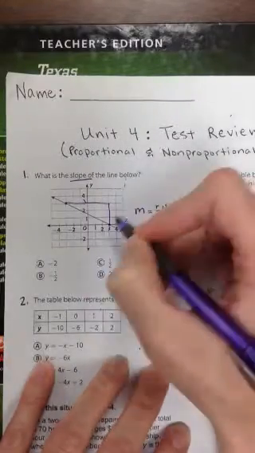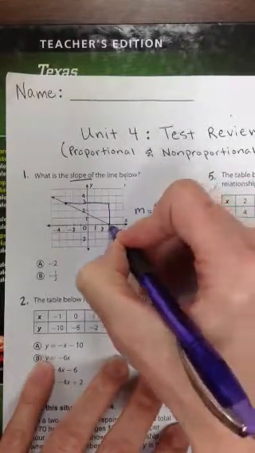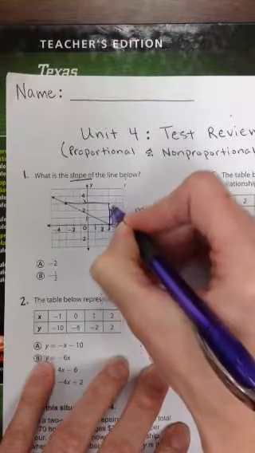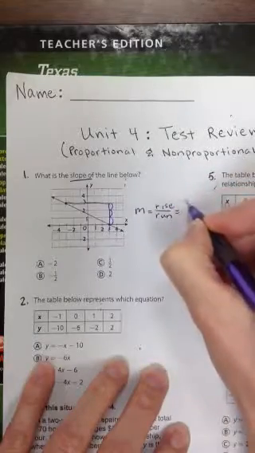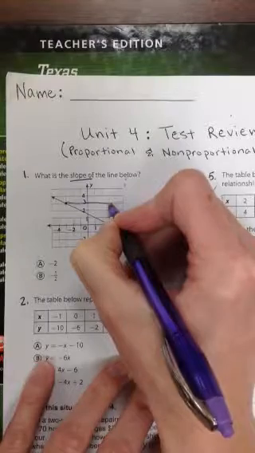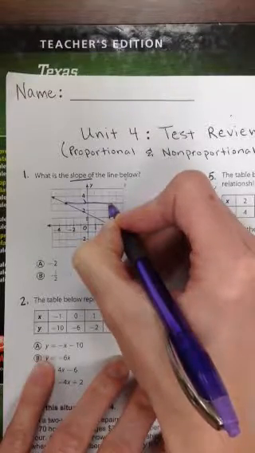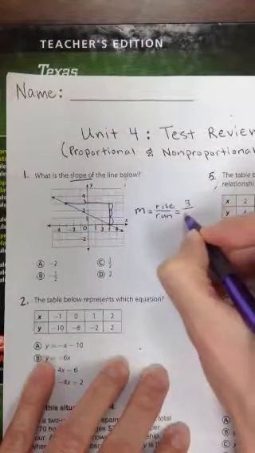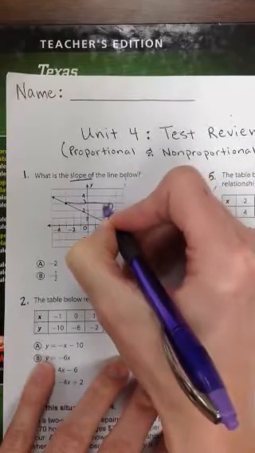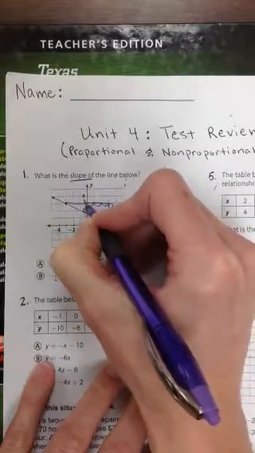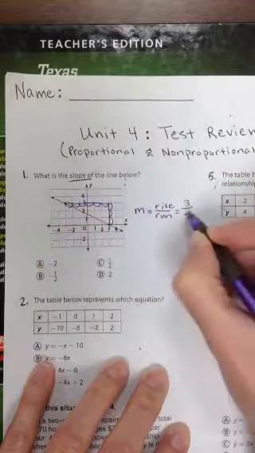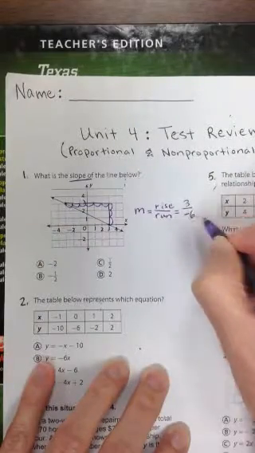All right, so now I'm going to count my rise over my run. I'm starting with the bottom point, and I'm going to go up, counting the rise. That's 1, 2, 3. So I have a rise of 3. And from that point, I'm going to count my run. Since I'm moving to the left, or backwards, my run is going to be negative. So I'm going to put that down so I don't forget it. I'm going to move backwards: 1, 2, 3, 4, 5, 6. So now I have a run of -6.